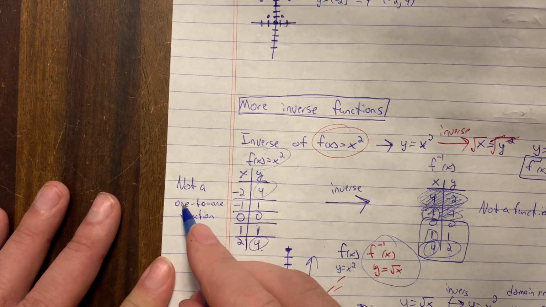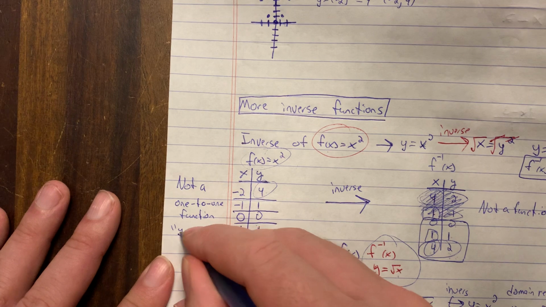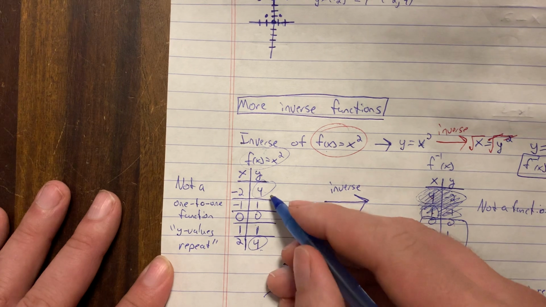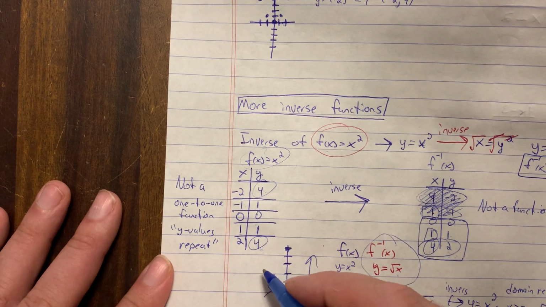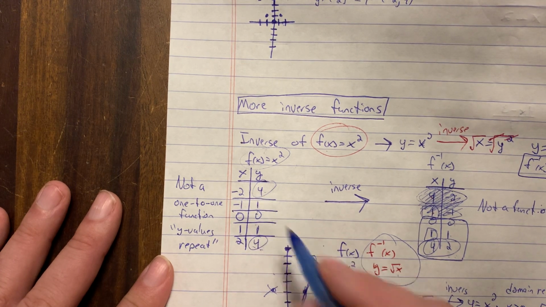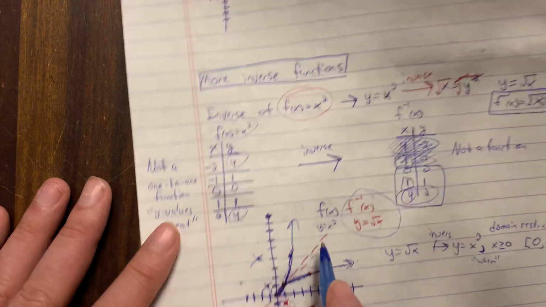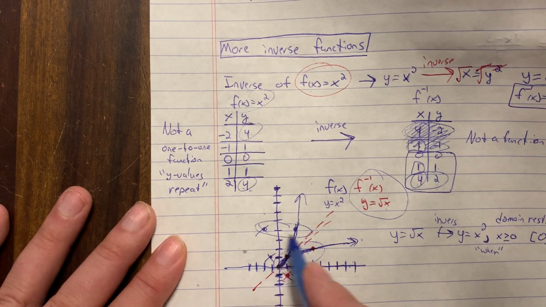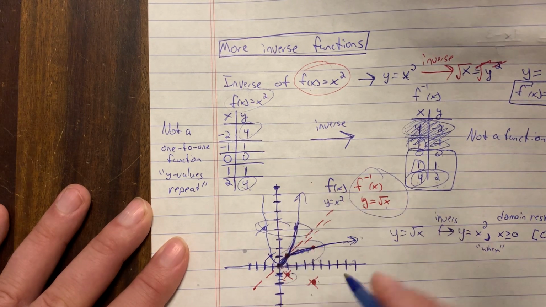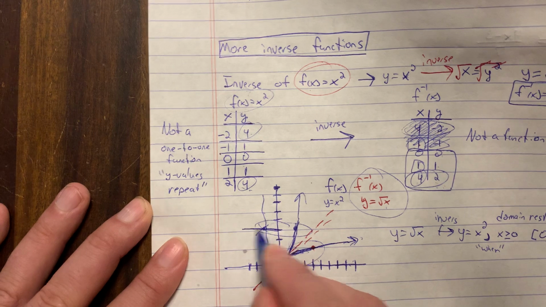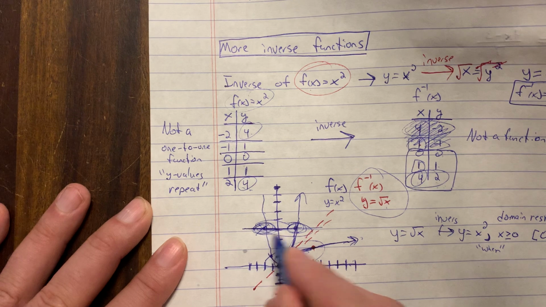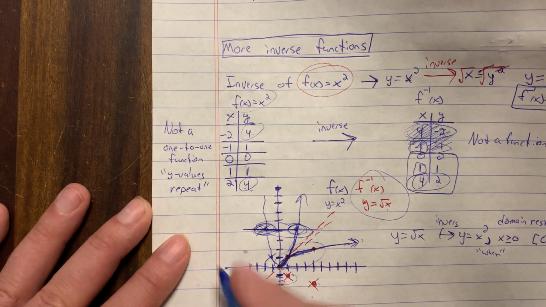And what that means is if something is not a 1-to-1 function, the y values repeat. It is a function, but it's not a 1-to-1 function because for each y, there isn't only one x. The y value of 4 has 2 different x's that go with it. This y value of 4 occurs in 2 different places. And to see if something is a 1-to-1 function, if it's already a function, you can do what's called the horizontal line test, where you draw a line horizontally. And if there are any y values that get repeated, it will not be a 1-to-1 function.